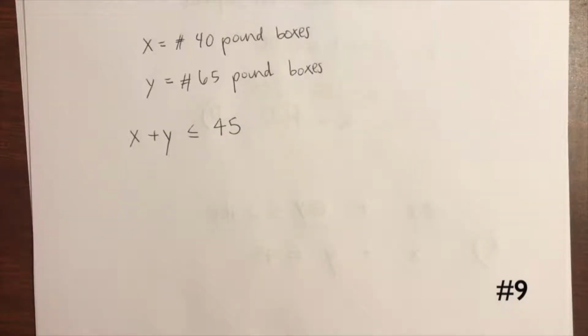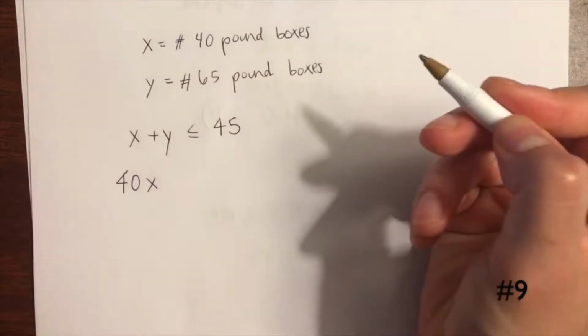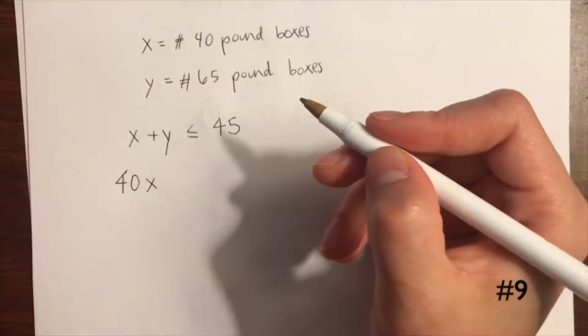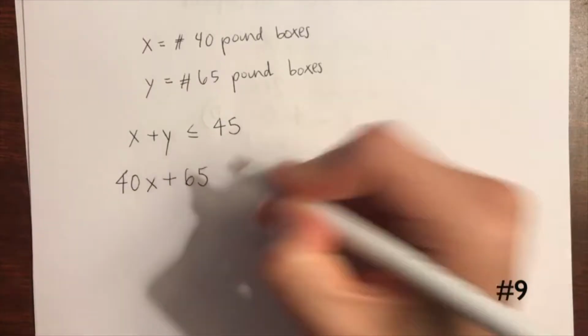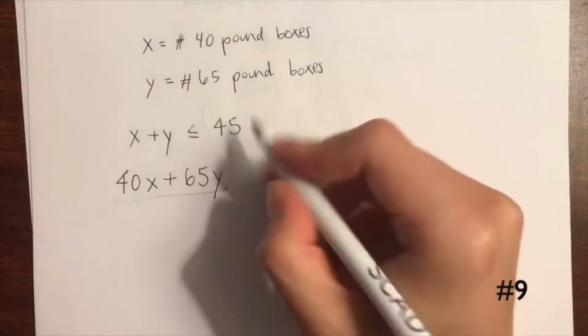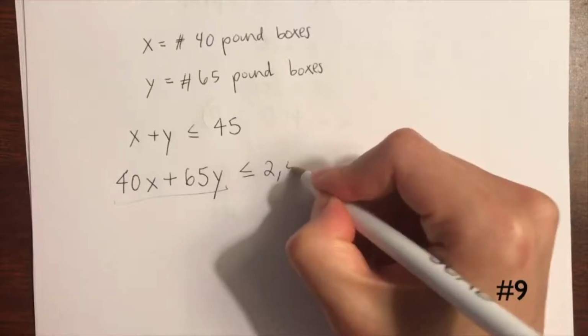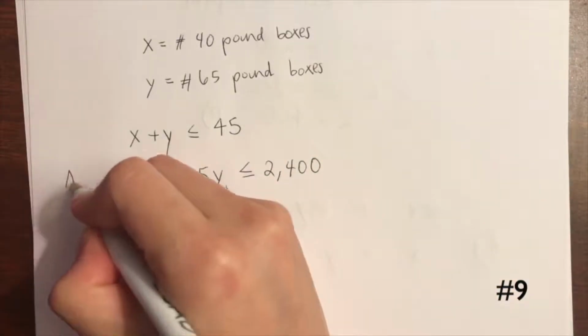And then we know that the forklift can also carry up to 2,400 pounds. So the total weight of the 40-pound boxes would be 40 pounds times the number of 40-pound boxes, and the total weight of the 65-pound boxes would be 65 pounds times the number of 65-pound boxes. This total weight must be less than 2,400 pounds. And this information matches with answer choice A.